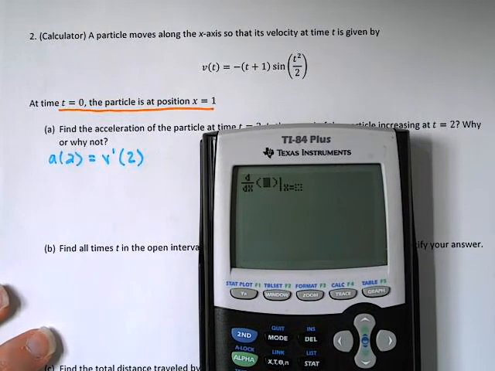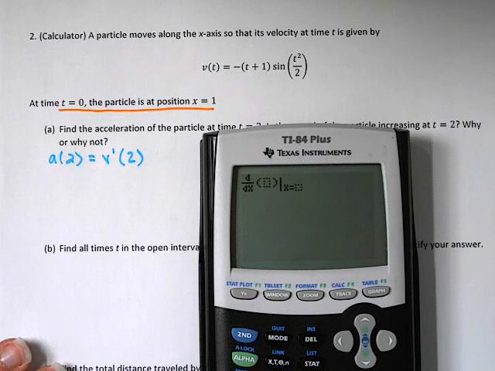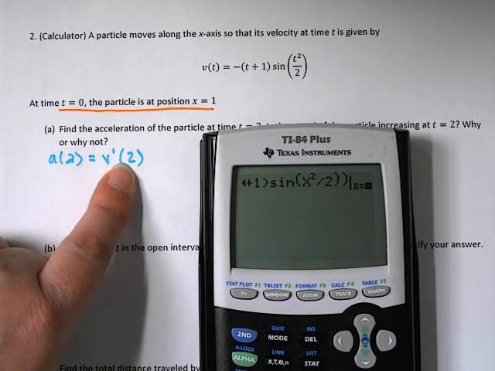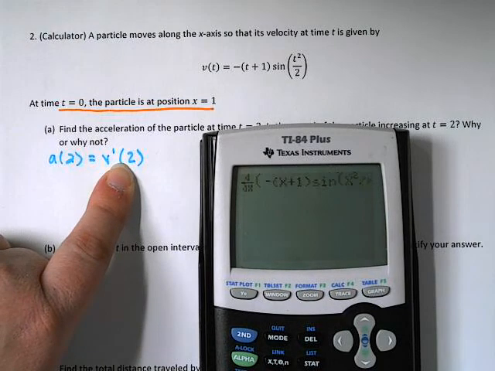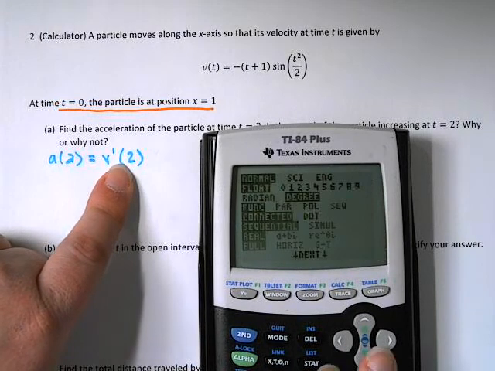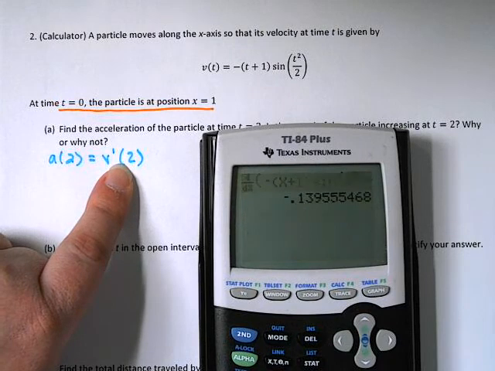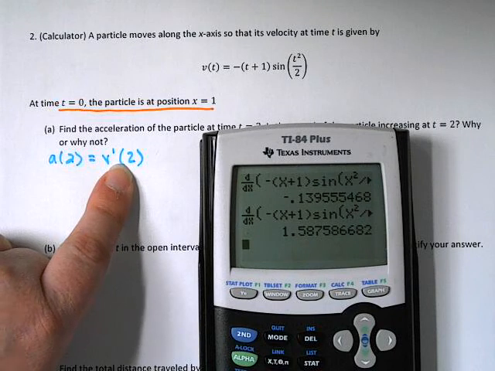And I'm going to go ahead and plug in my function then. So negative x plus 1 sine of x squared over 2. And I'm going to take the derivative at x equals 2. And so I get that that is not the right answer because this is in degree mode. All right, that was good. Glad I checked that. So make sure you are in radian mode. My bad about that. There we go.